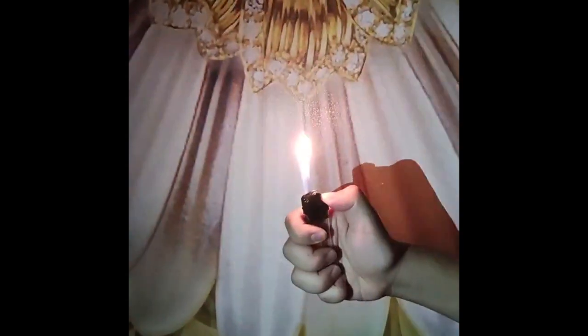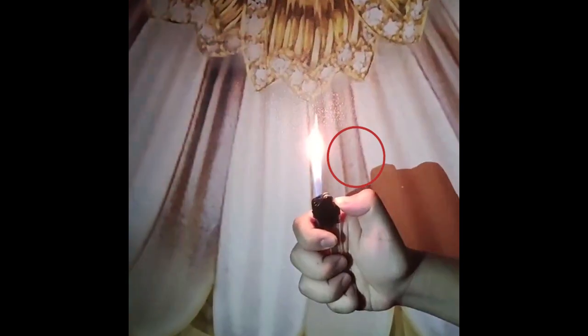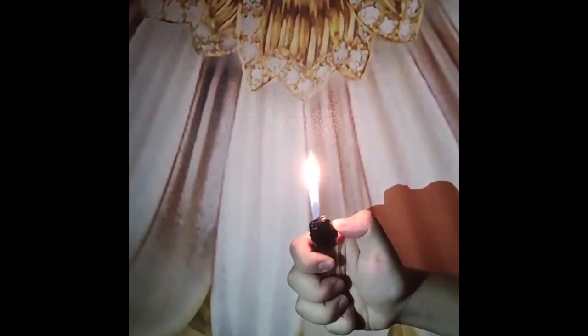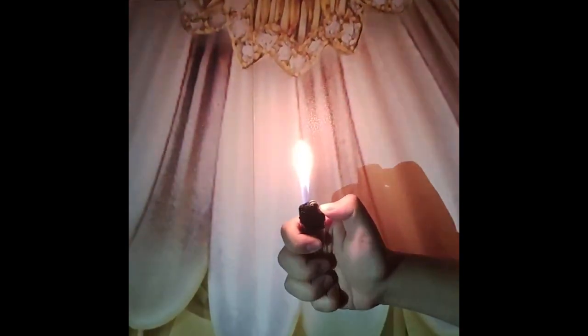In this scenario, Justin turned on his lighter, but we turn on our torch right in front of the lighter. This makes a small vague shadow of the fire.